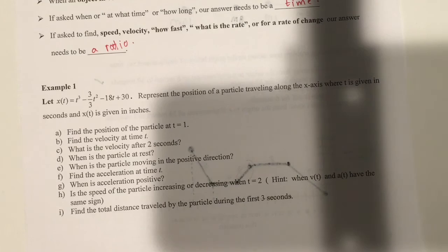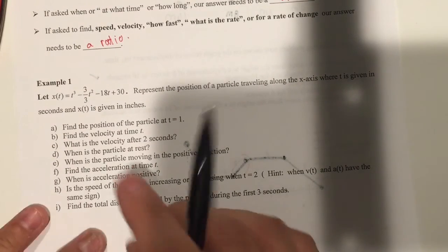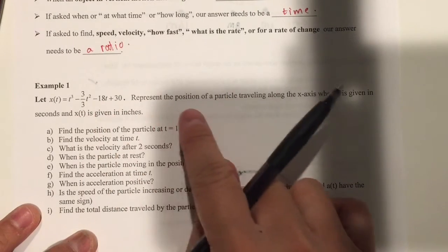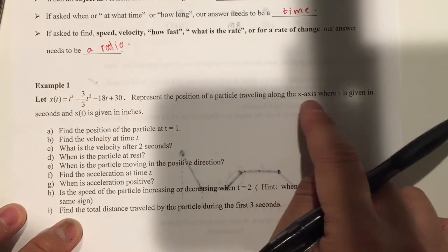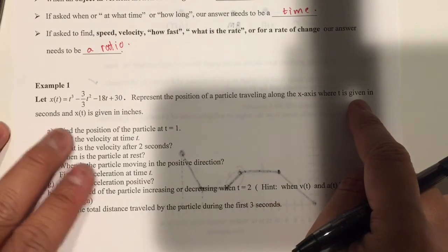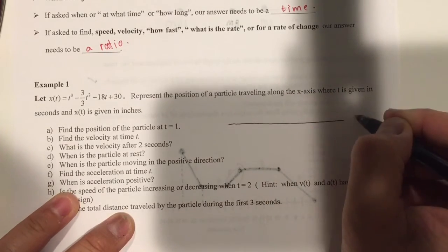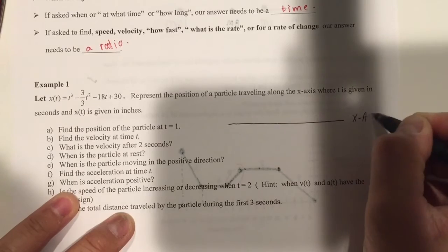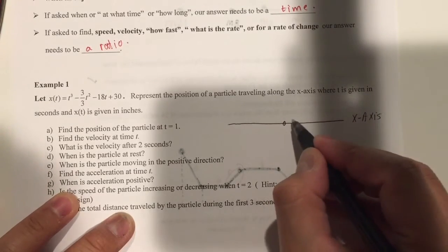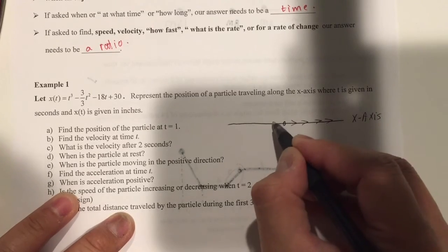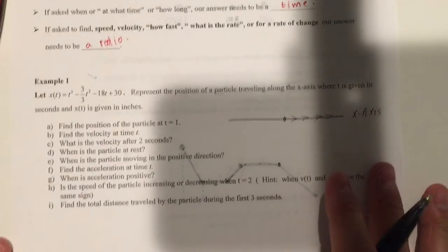All right. So here's our last example. Let x be a function. Let x of t represent the position of a particle traveling along the x-axis, where t is given in seconds and x of t is given in inches. So this is the x-axis. A particle is moving along the x-axis. And so here are the questions.